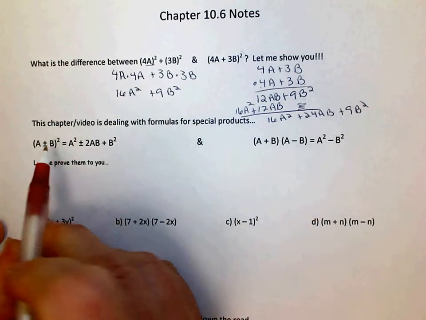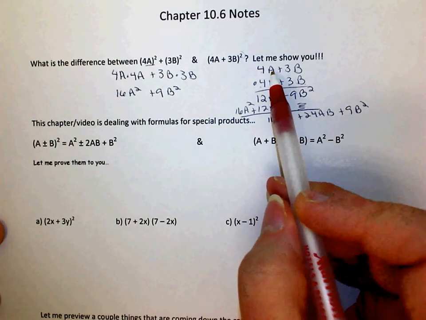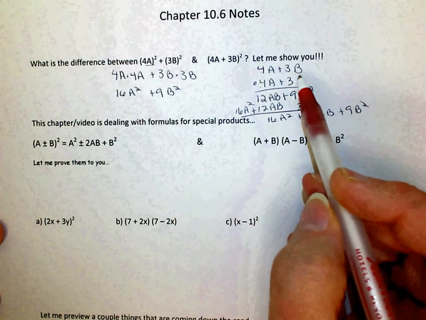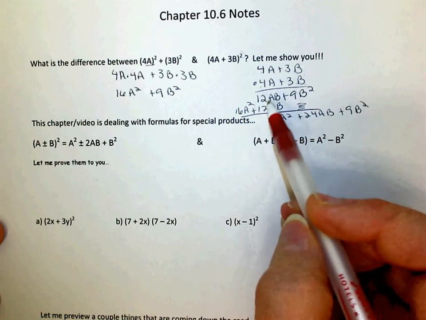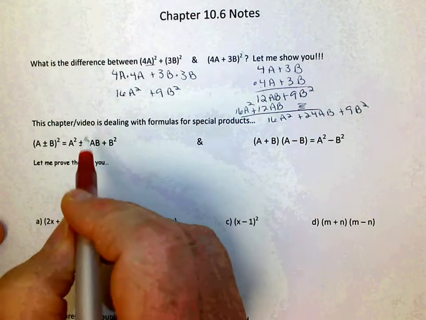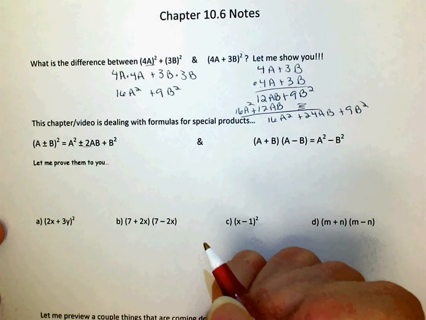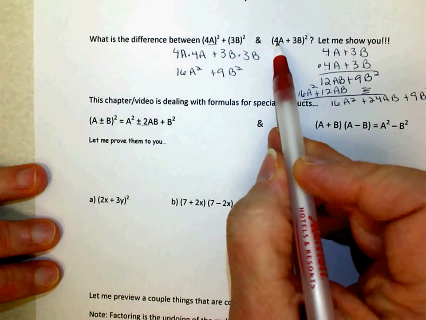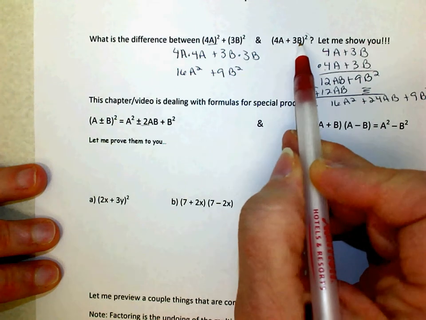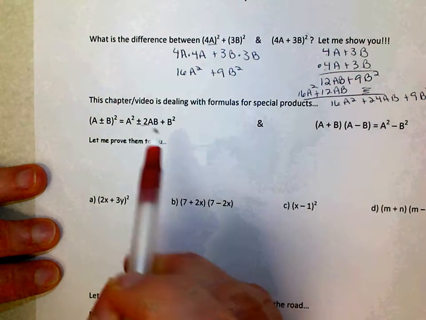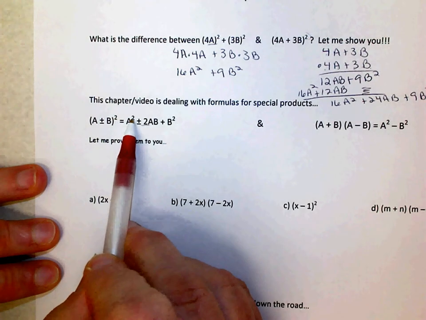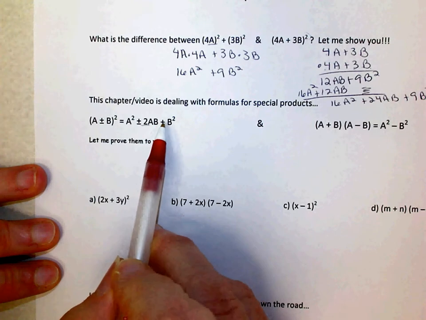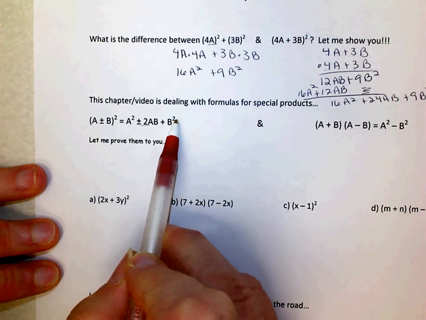So just like here, how many times did I get the first term times the second term? Twice. So really, when you get this, just call this (a plus b) quantity squared, you do get the first term squared plus 2 times the first term times the second term plus the second term squared.